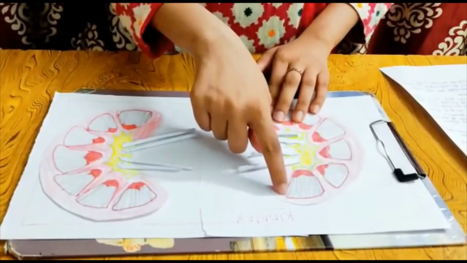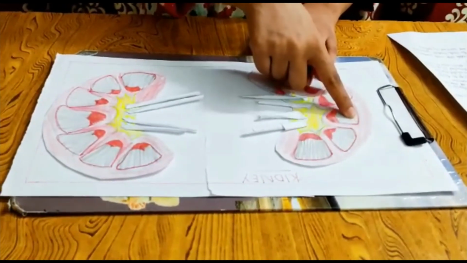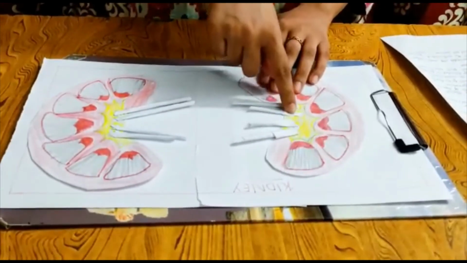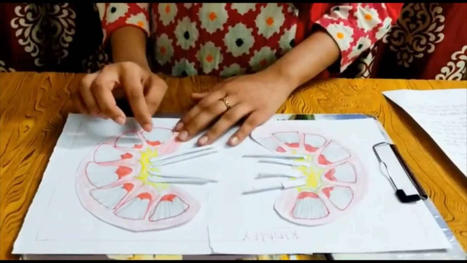The outer zone of the kidney is called the cortex, and the pale inner zone is known as the medulla. Each kidney is made up of 1.3 to 1.8 million microscopic thin tubules known as nephrons.